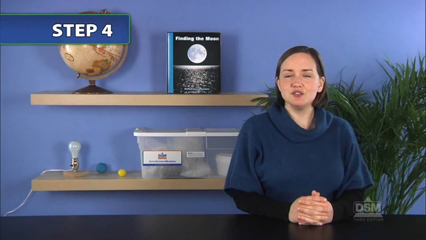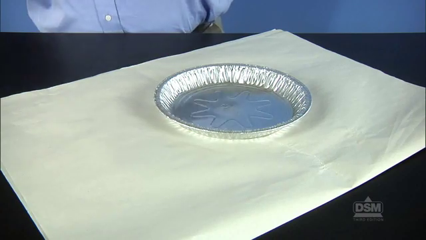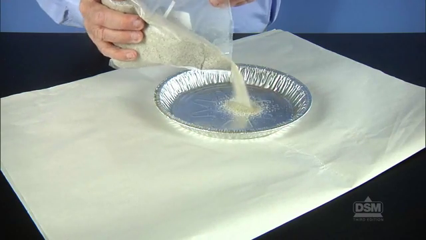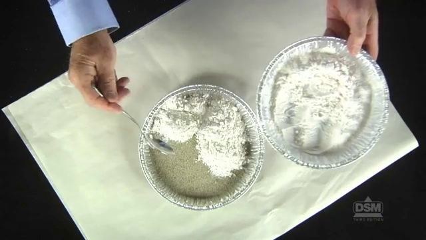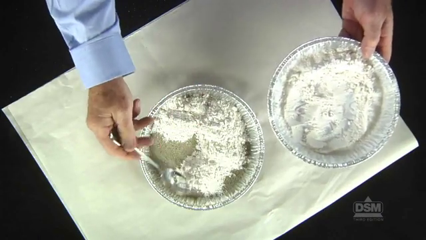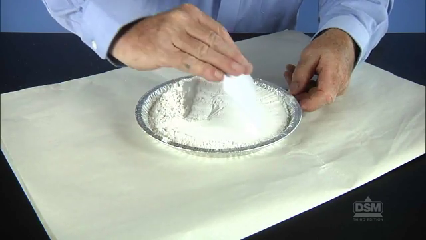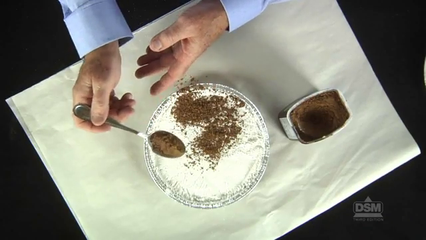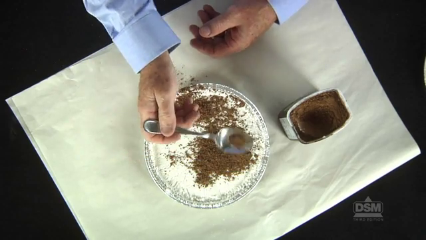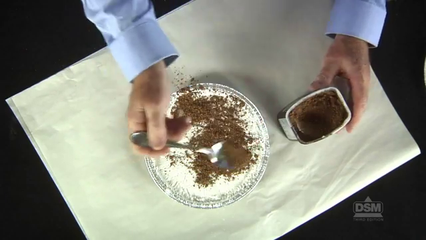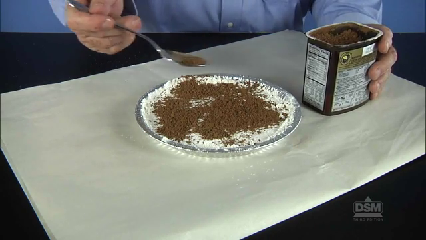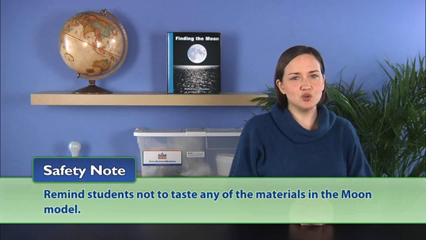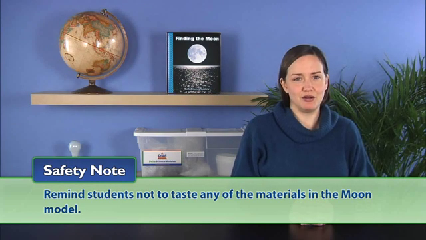Divide the class into teams of 2 and distribute the materials. Have students place their pans on the newspaper. Fill each pan about halfway with sand and ask students to gently smooth out the surface. Then fill each pan almost to the top with flour. Again, carefully smooth the surface. Finally, completely cover the top of each pan with a thin layer of powdered cocoa. Students should not touch this layer. Tell students that the powdery material in the pans represents the dusty surface of the moon. Be sure to remind students not to taste any of the materials in the moon model.